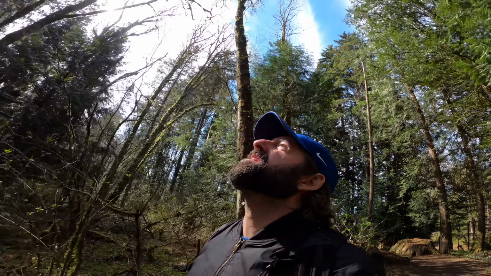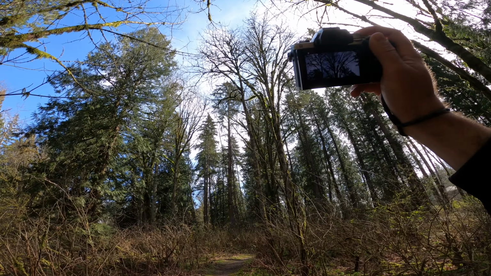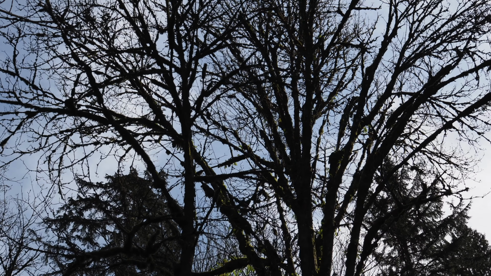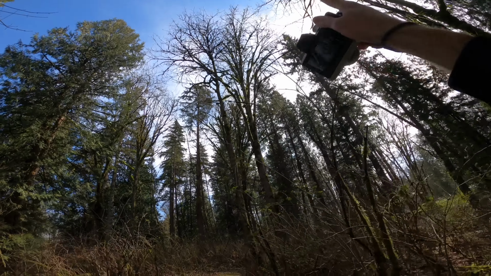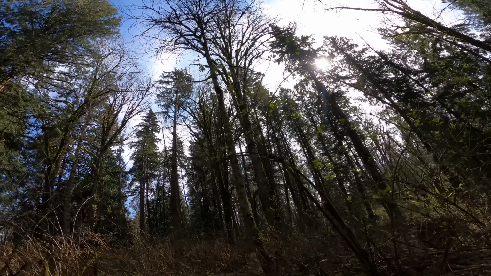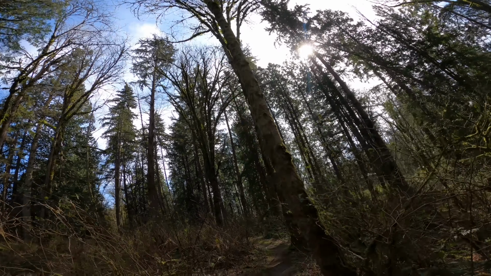Yeah, these trees are just incredible. Look how high the moss goes up on the trees. I don't know if you can see it in this picture, but way up there, like on that tree, for example, the moss is way up there. It doesn't have any leaves. It looks like a dead tree, but the moss is way up there. I don't know how it gets up there.